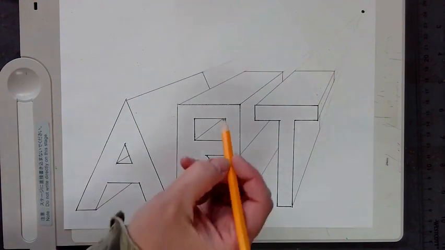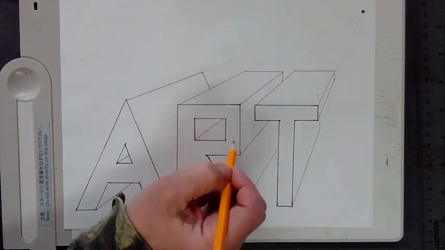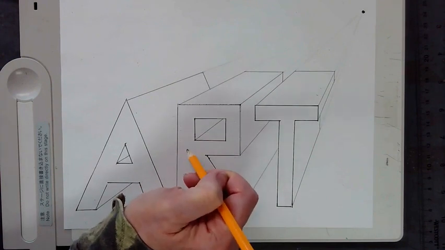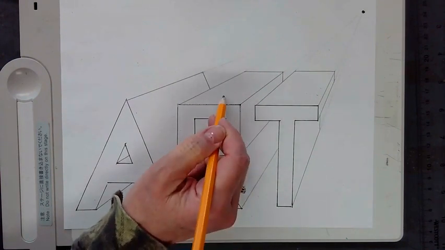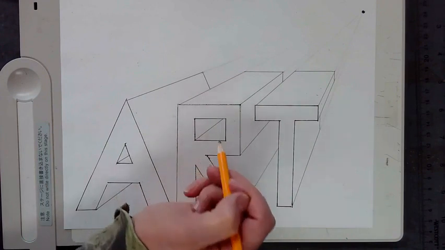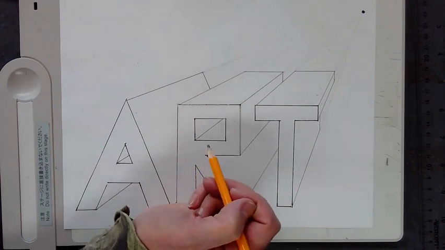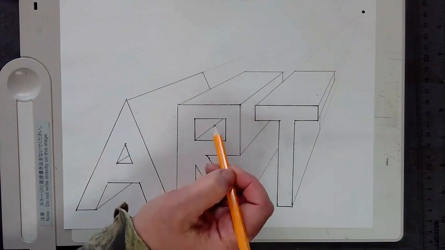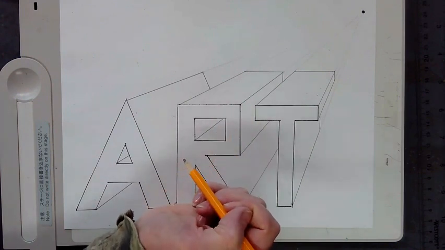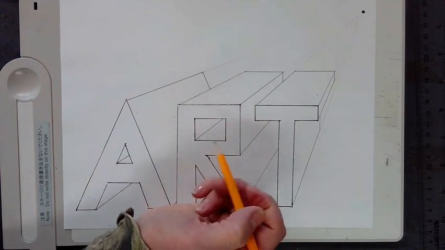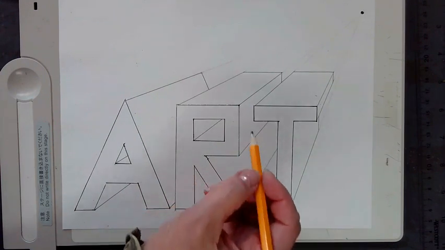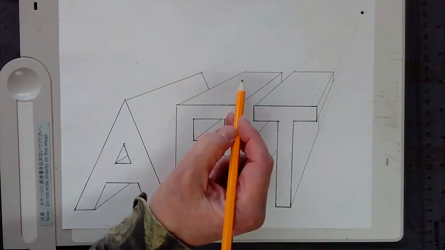So if I make the front of the R blue with marker, then I cannot make the sides of the R blue with marker because they'll all just blend together and all the edges I worked so hard on will disappear.